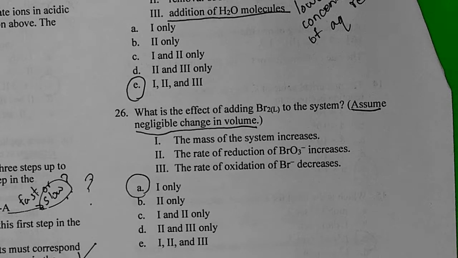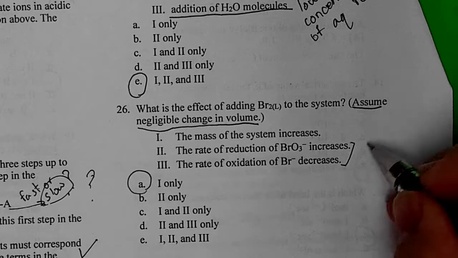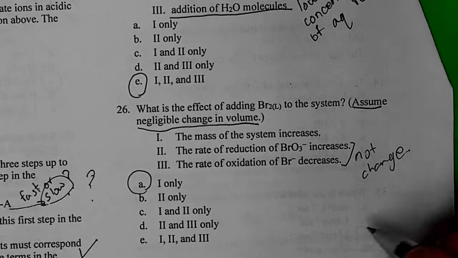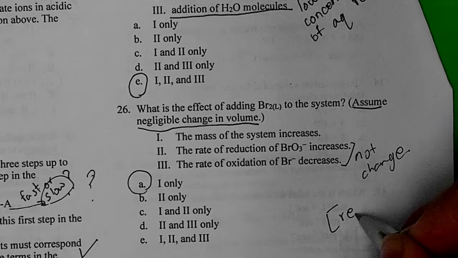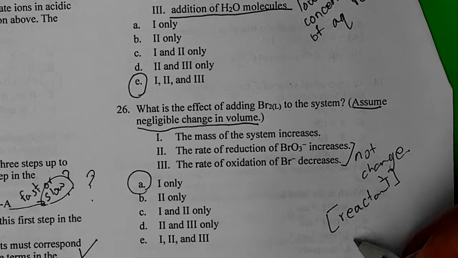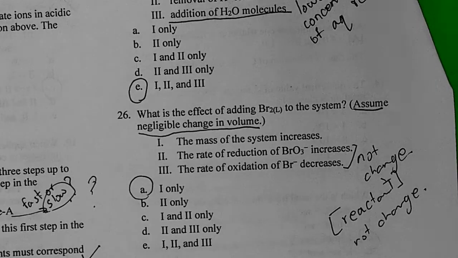Meaning my reactant concentration is not affected, so it will neither go up nor down. It will not change, because the concentration of reactants does not change. Make sense?